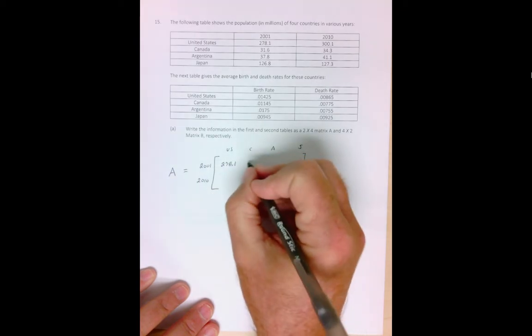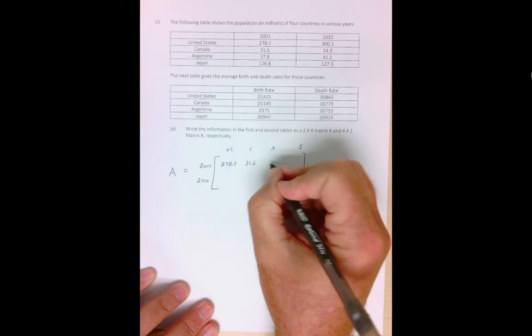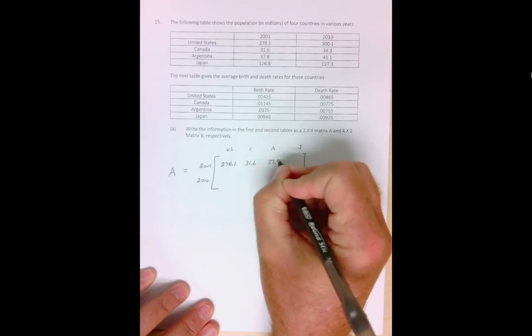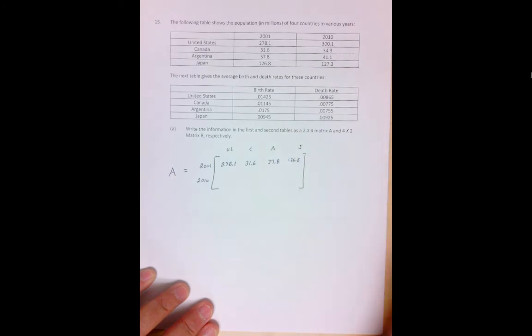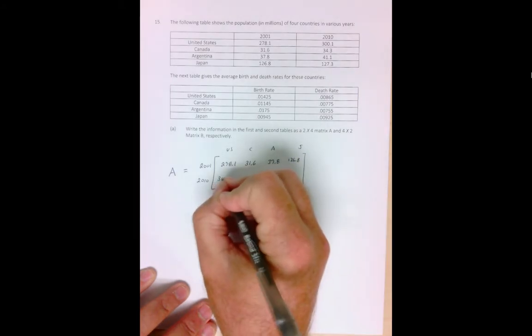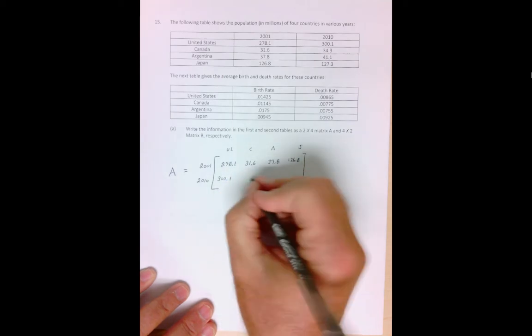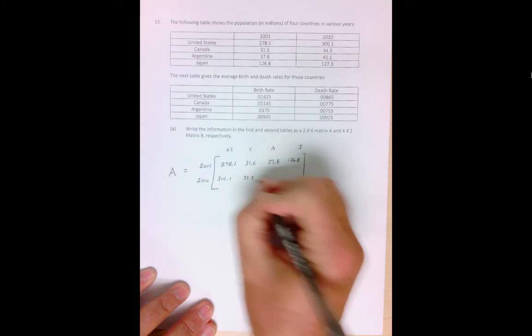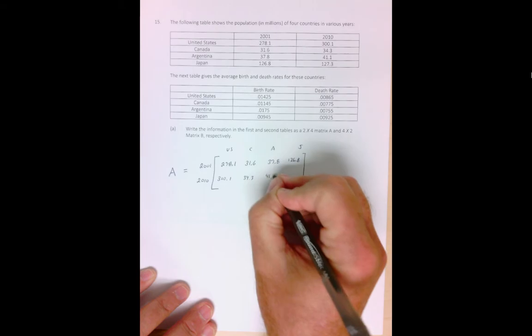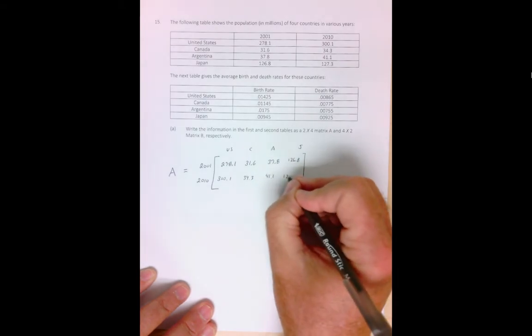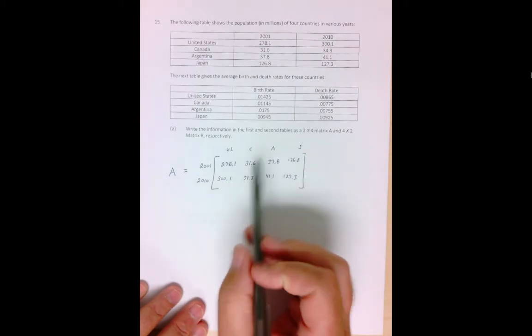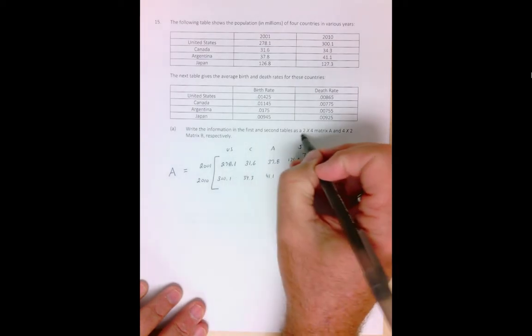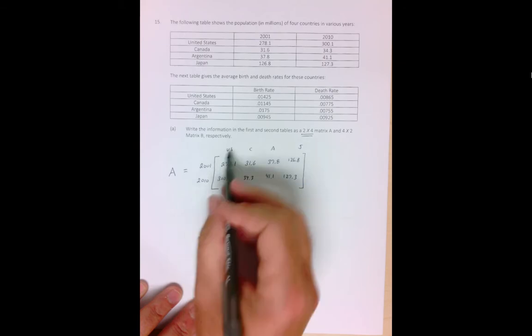278.1 and 31.6, 37.8, and 126.8. So I have 300.1, 34.3, 41.1, and 127.3. Now, guys, I would slow down here a little bit, and I would just make sure, again, we need a 2x4, which says we need 2 rows and 4 columns.